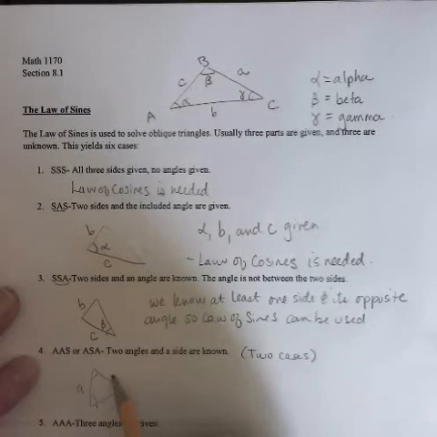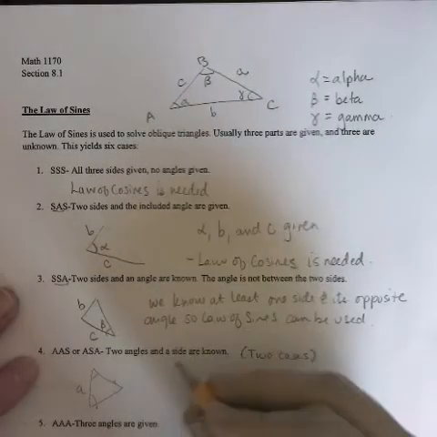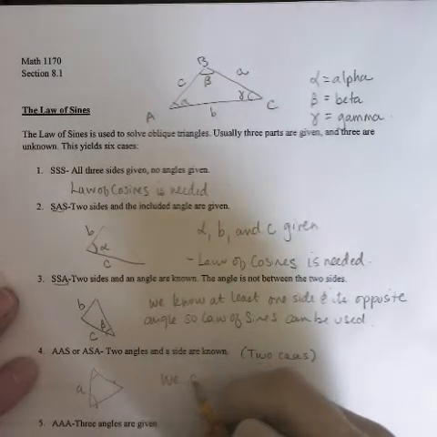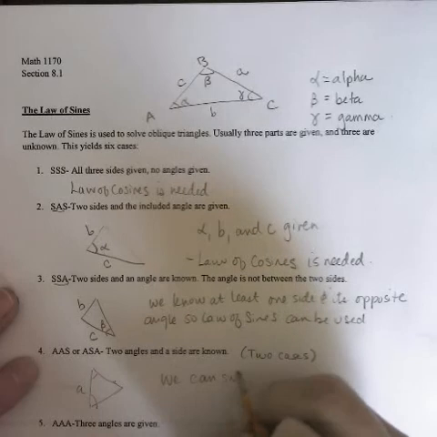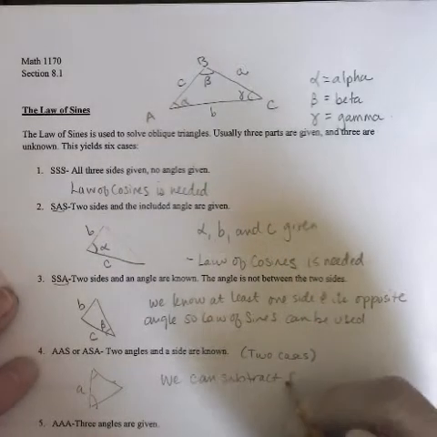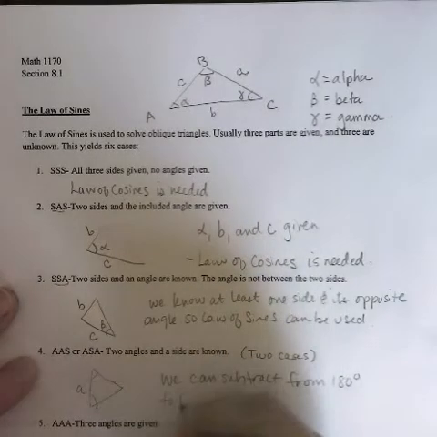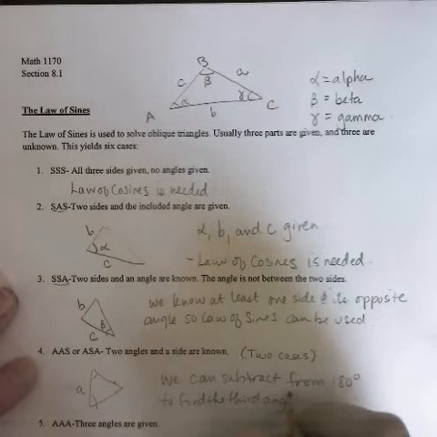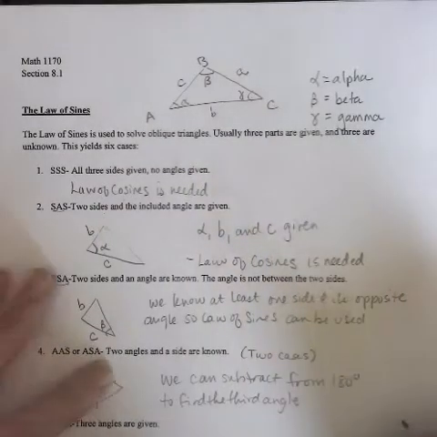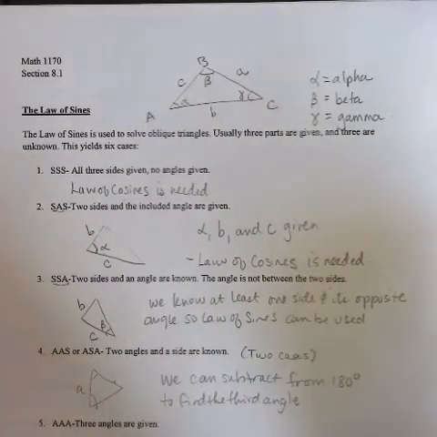It doesn't really matter which angles we know, because once we know two, we can solve for the third by just subtracting from 180 degrees to find the third angle. That would always be our first step, no matter which case this is. And so it really boils down to the same problem.